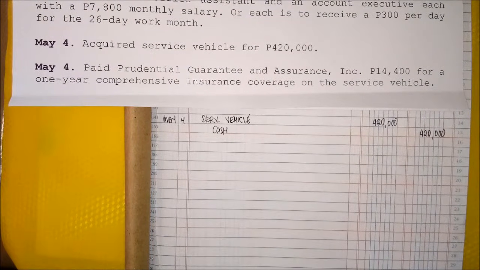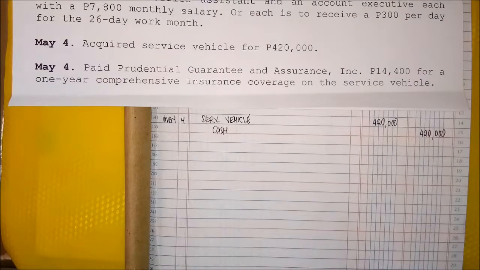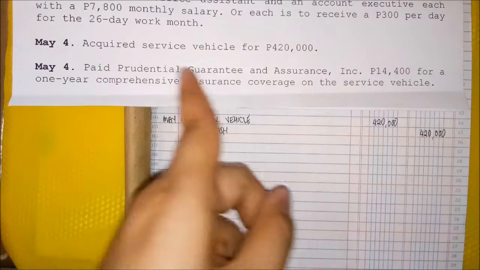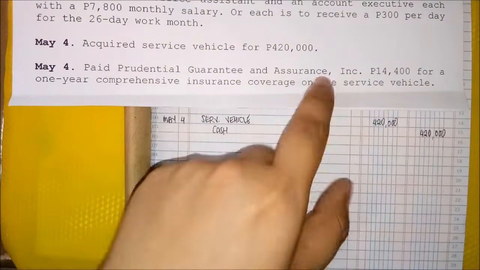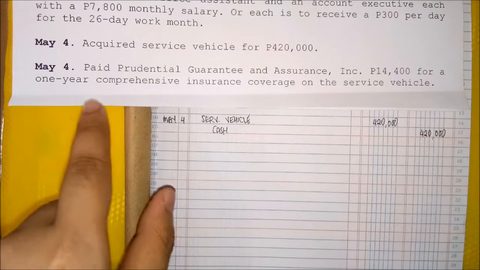Next transaction, May 4 pa din. Paid Prudential Guarantee and Assurance Incorporated, 14,400 for 1 year comprehensive insurance coverage on the service vehicle. So, yung insurance for 1 year ay binayaran na in advance ni business entity. And ito ay isang example ng prepayments.